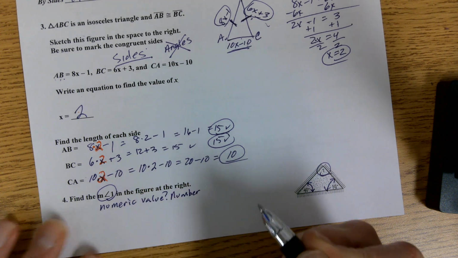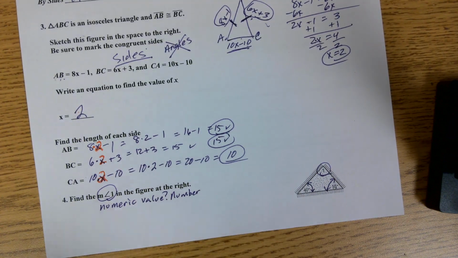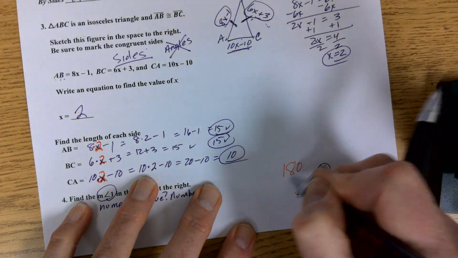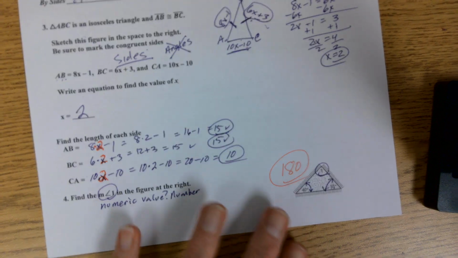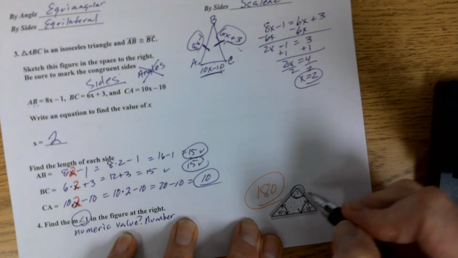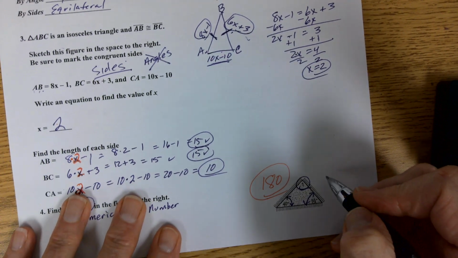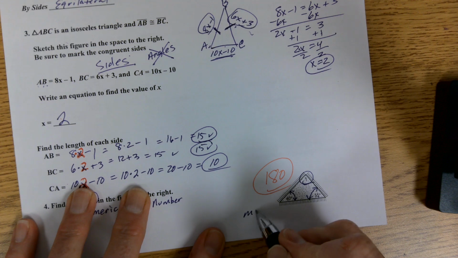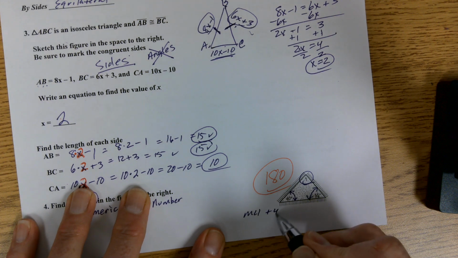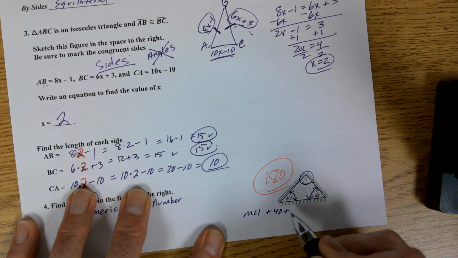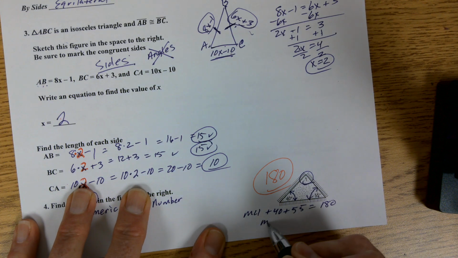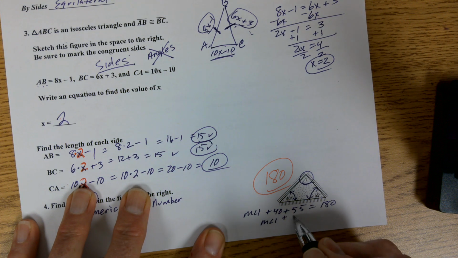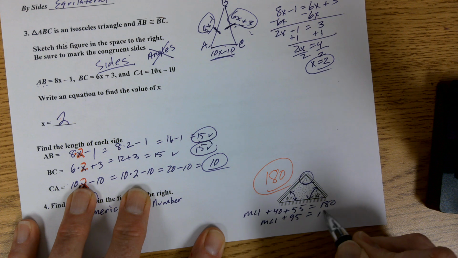Okay, the golden rule for triangles is always 180. Golden rule: the sum of the measures of the interior angles of a triangle is always 180. So I'm going to write out the equation. You don't have to do it this way. Measure of angle 1 plus this 40 plus 55 has to equal 180, the golden rule, plus 95, right?